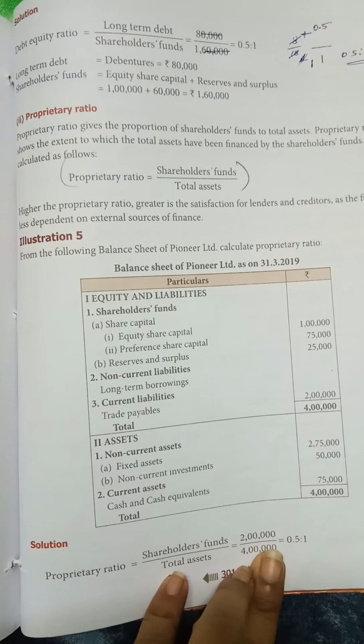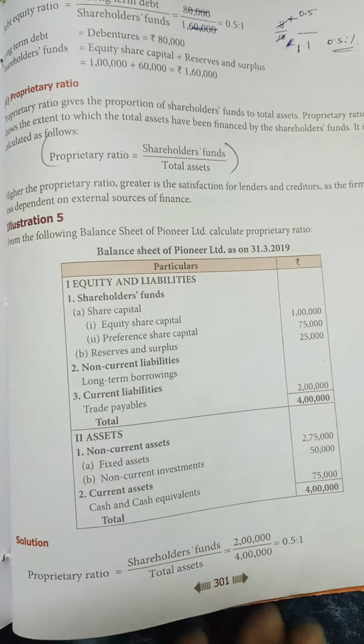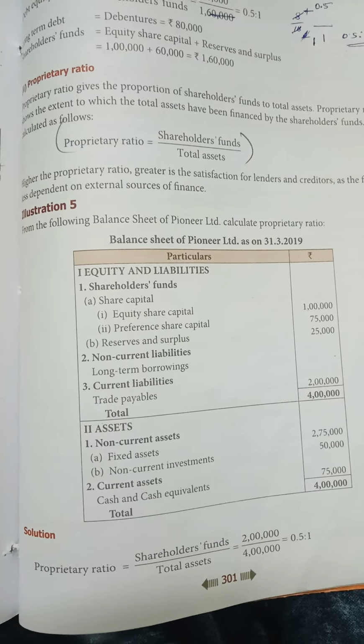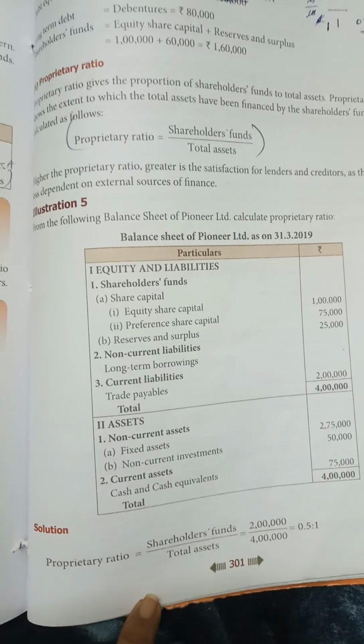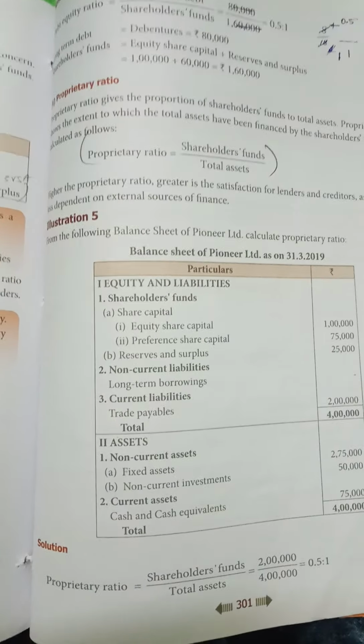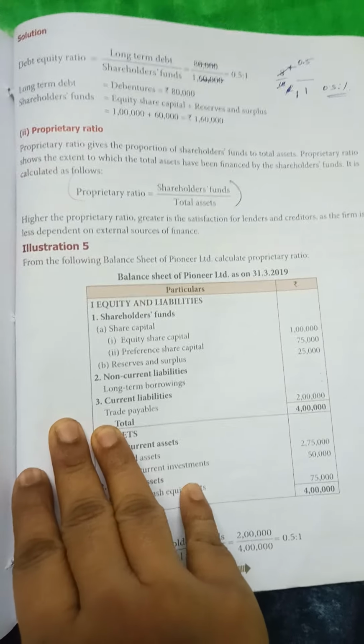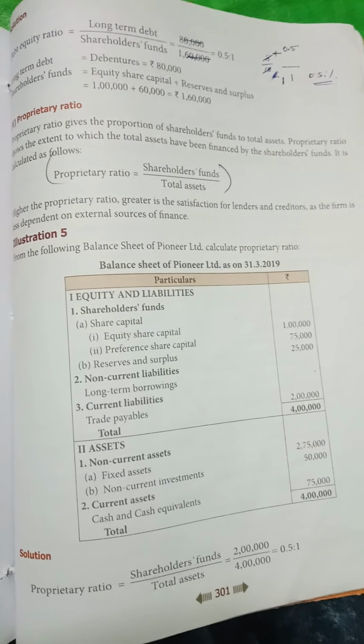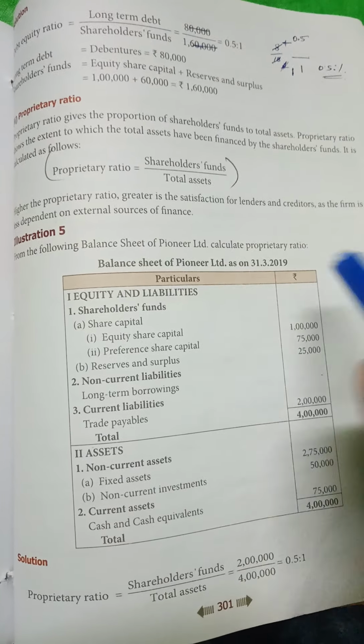Next topic is proprietary ratio. So proprietary, we all know who is a proprietor, right? The owner, the investor of the business is called the proprietor. So now here we have to calculate the proprietary ratio.